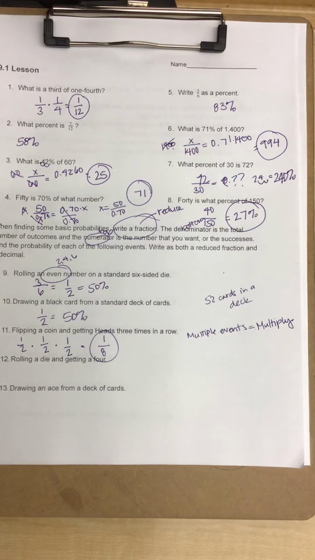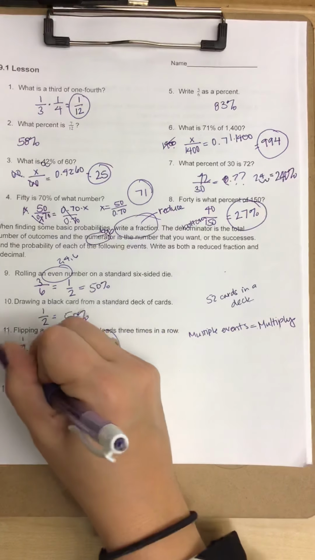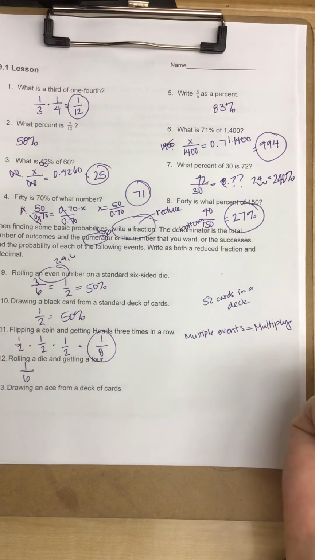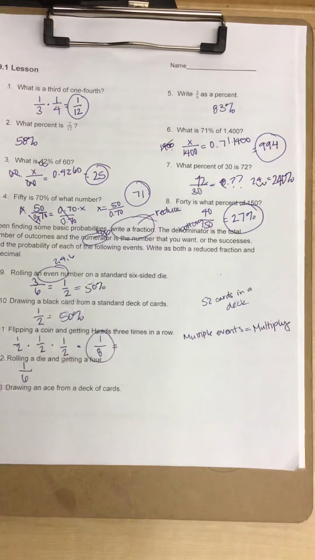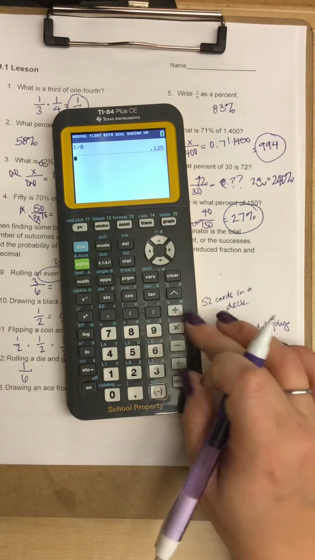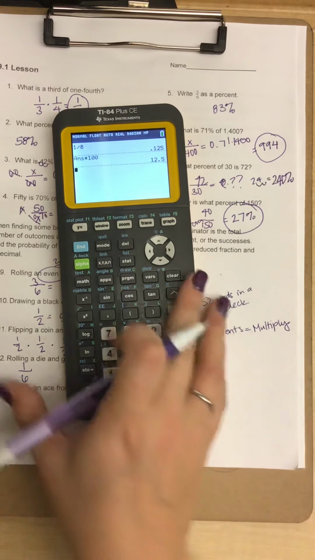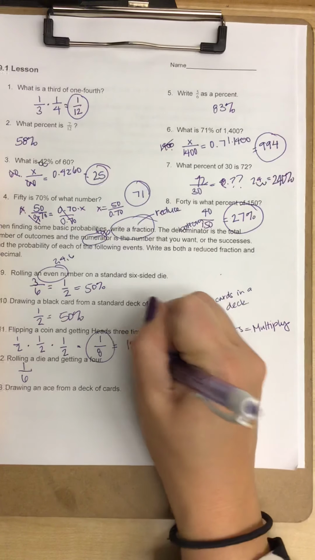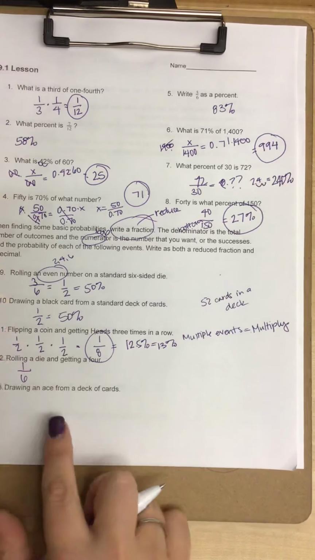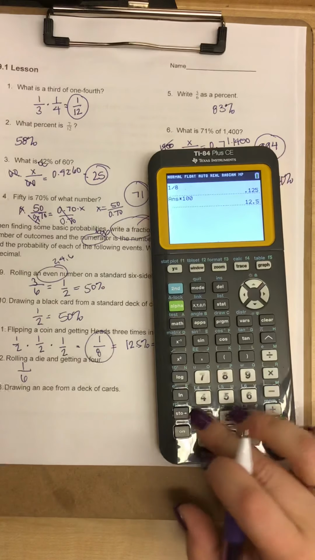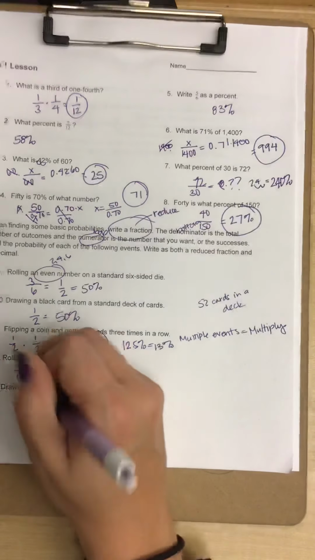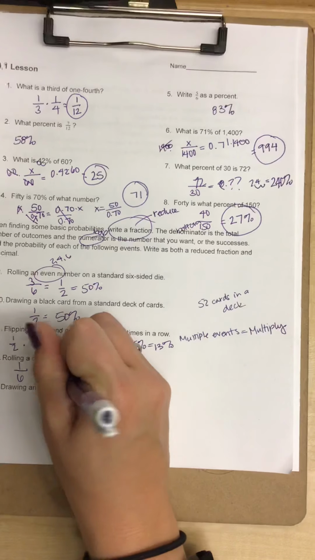All right, number 12, rolling a die and getting a 4. Well, there are 6 sides on a die, and there's only 1 four on there. So it's 1/6. Okay. Oh, we forgot to do 1/8. So 1 out of 8, that's multiplied by 100, so it's 12.5%, or for rounding, 13%. And 1 out of 6, right here, that's 16.6%, or 17% chance of rolling a 4.